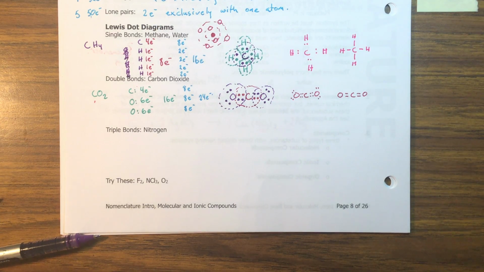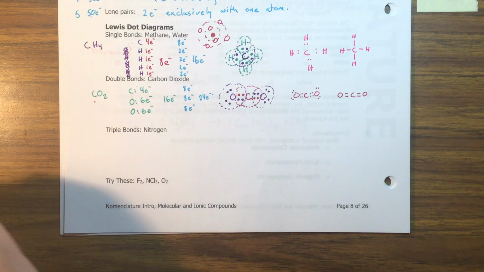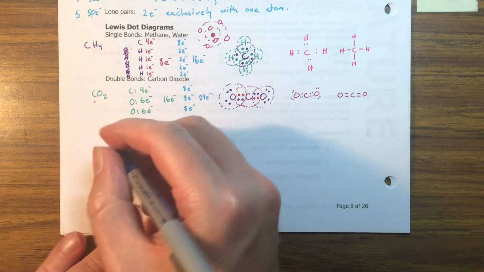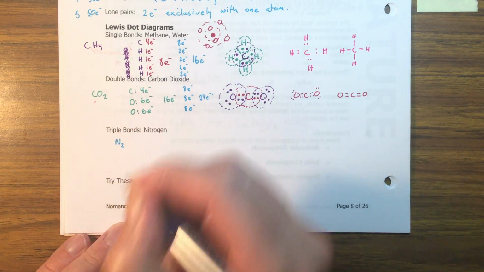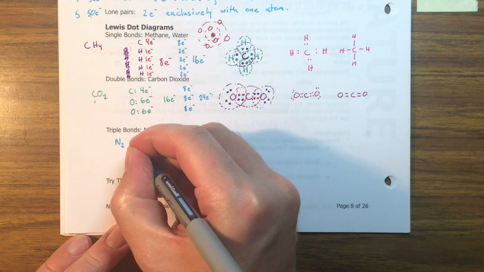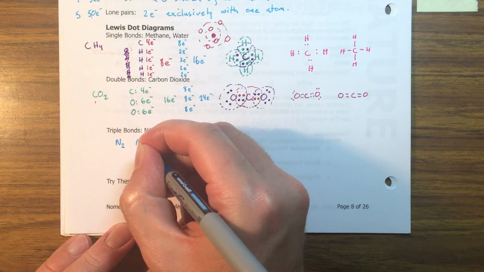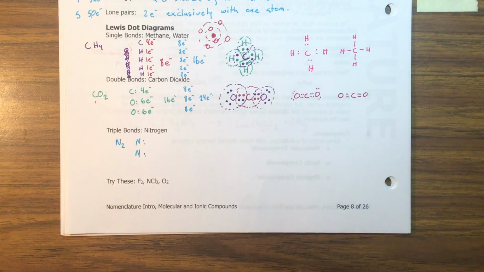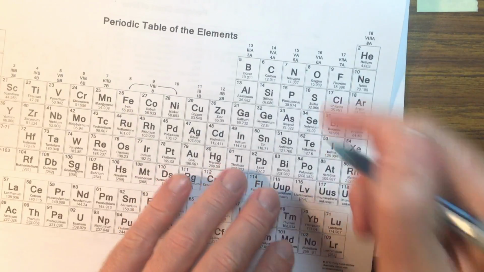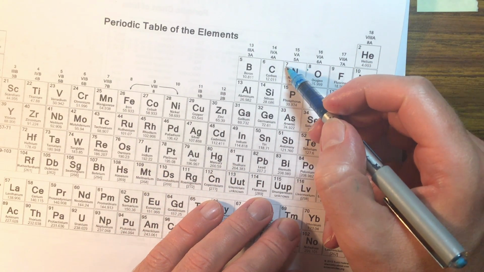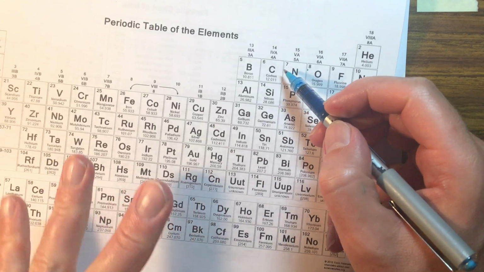Now let's look at nitrogen. The chemical formula for nitrogen is N2. So there's 2 N's. And nitrogen, if we look here, has 7 electrons: 2 in the first shell, 5 in the valence shell.